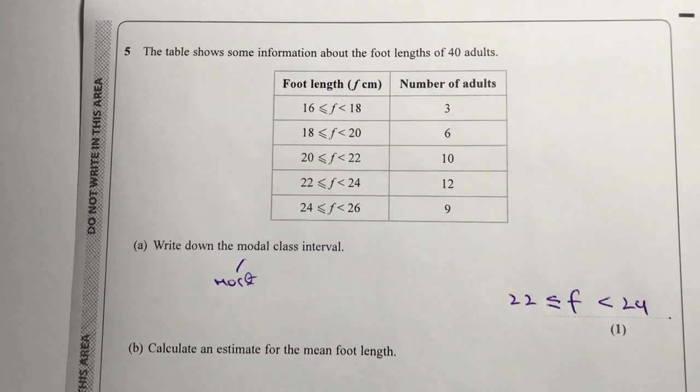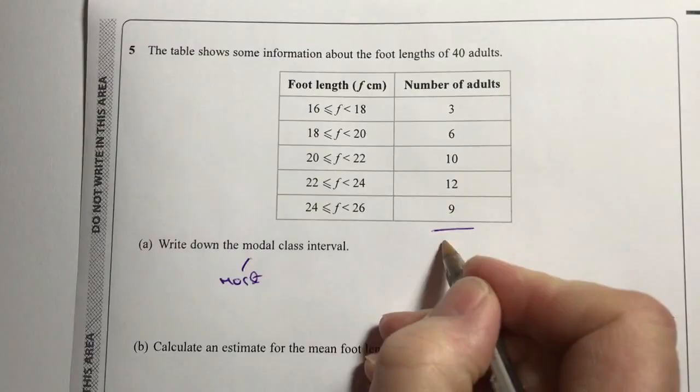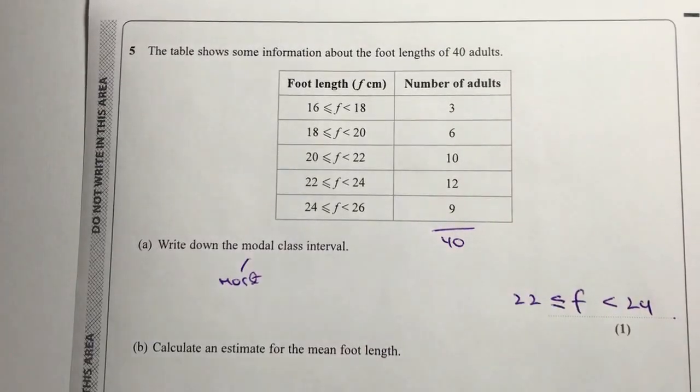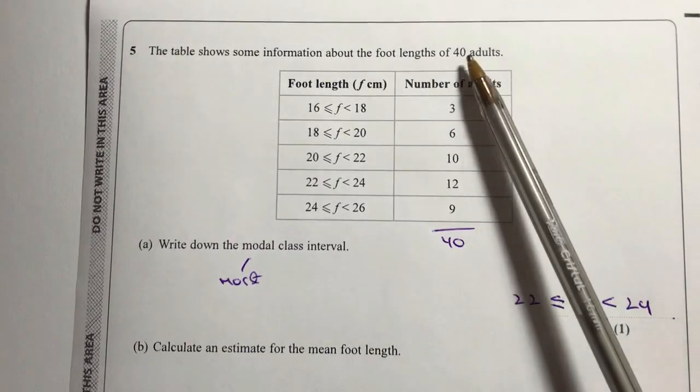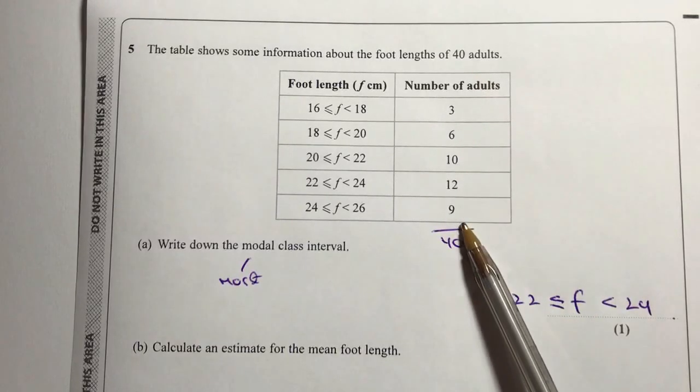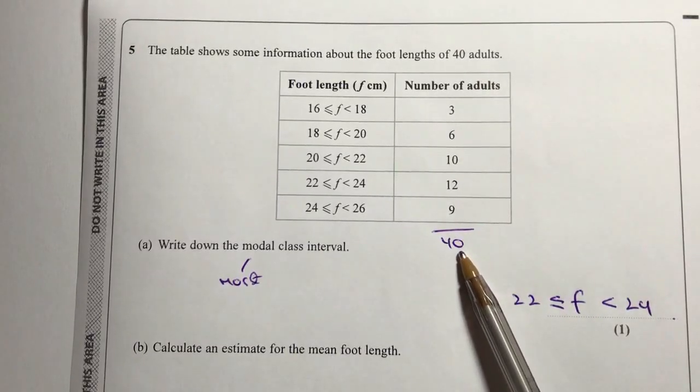The next little bit asks us to work out an estimate for the mean, in other words, the average foot length. Well, in order to calculate the average foot length, we need to know, firstly, how many adults there are. Remember that the mean average is all about totals. So the number of adults is actually 40. It does tell us that in the text itself, but it is well worthwhile just checking these numbers and making sure they add up to 40.